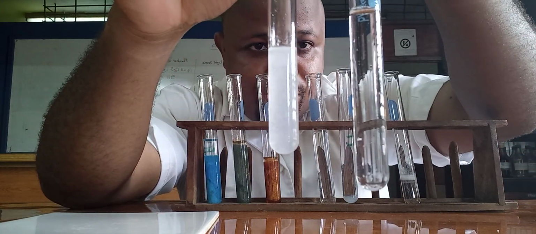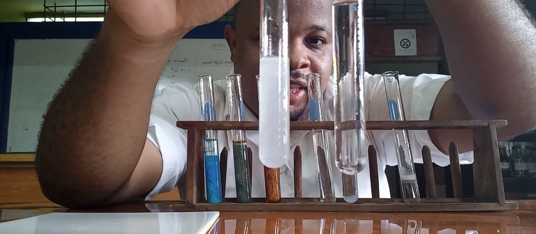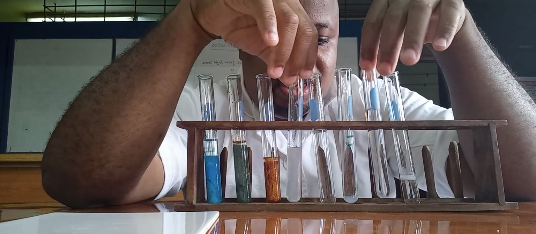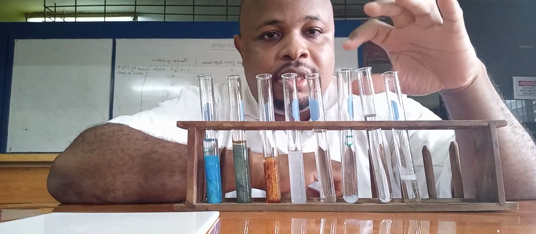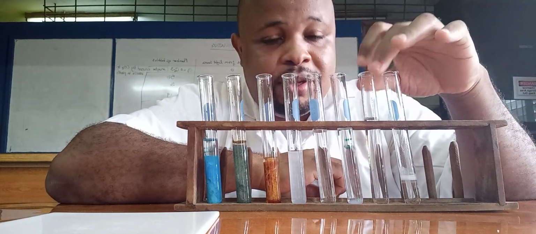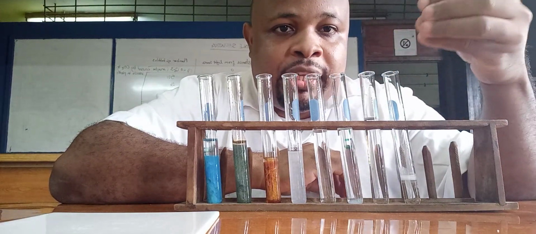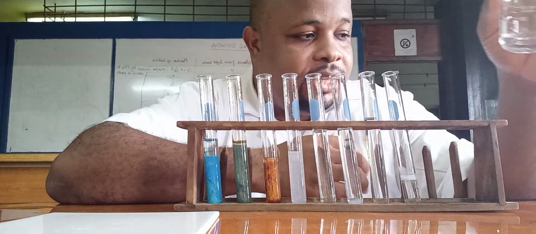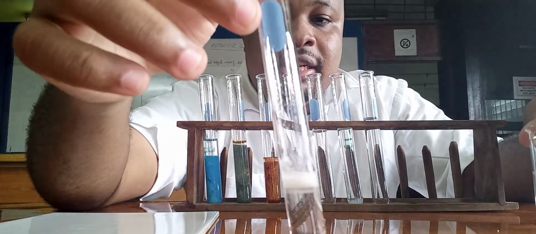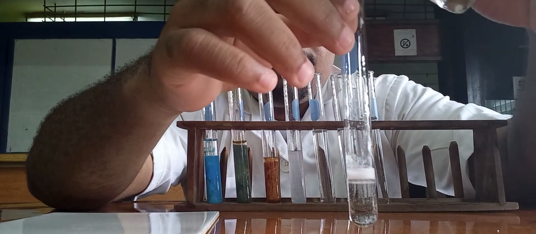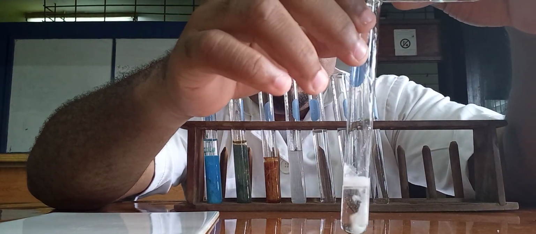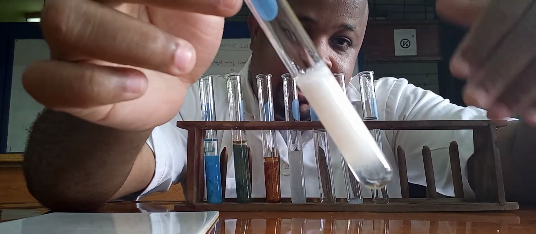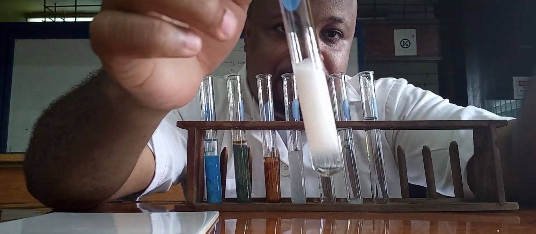This one is colorless because the precipitate dissolved. So that means for lead, zinc, and aluminum, the white precipitate dissolved when you add the sodium hydroxide in excess. And the final one is calcium. Alright, clearly the white precipitate did not dissolve.